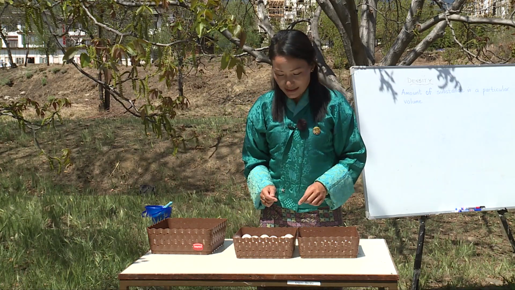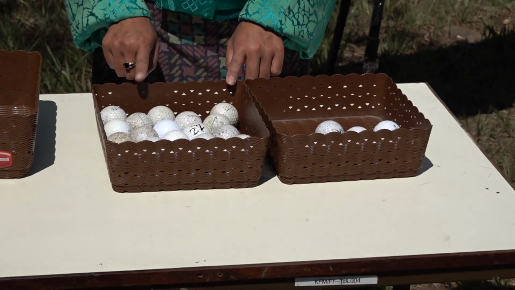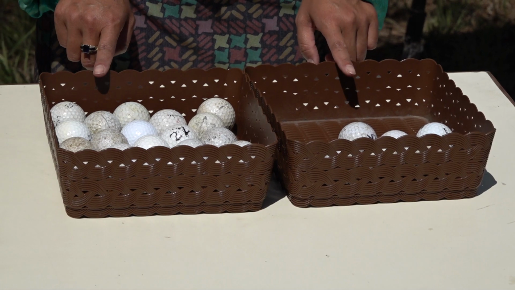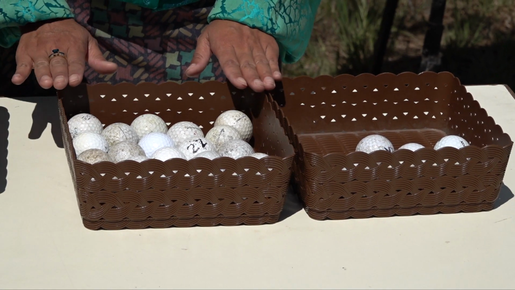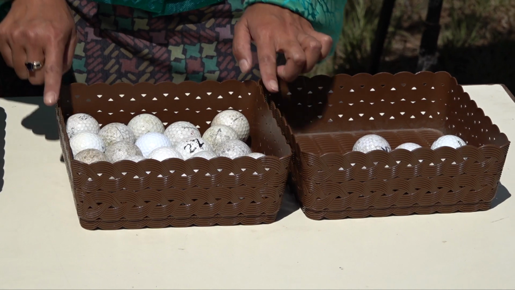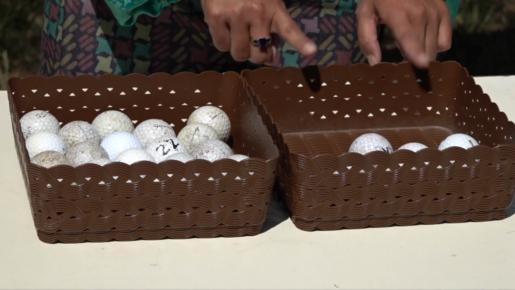So what do you notice is now, in the first basket, you have more number of balls compared to the second basket, which means that the amount of substance which is contained in this volume is more than this volume.